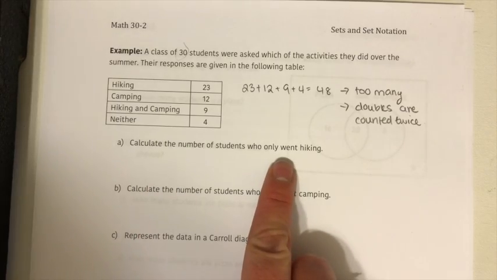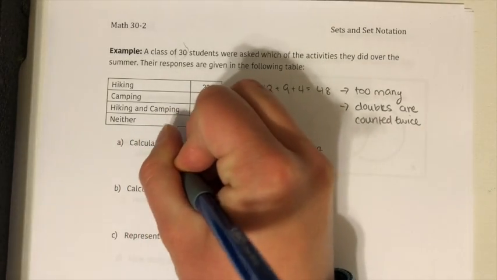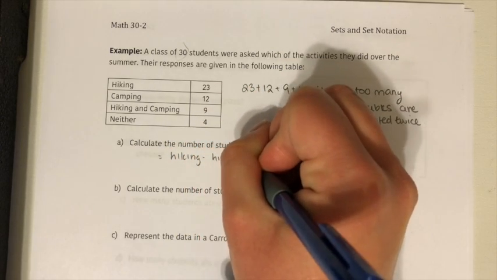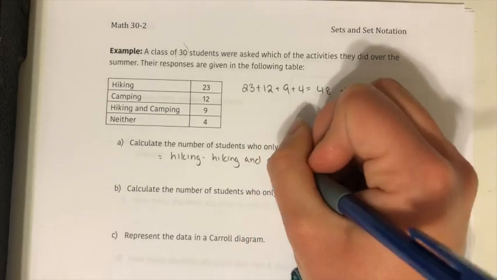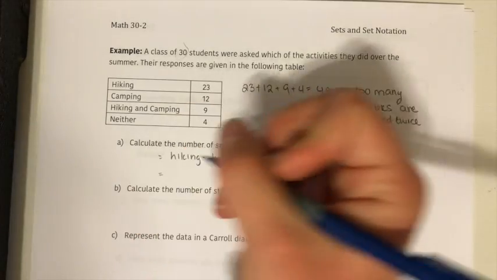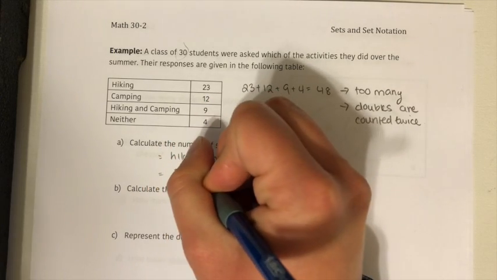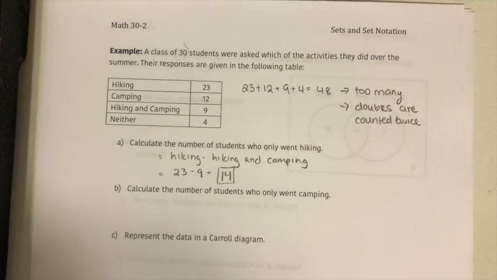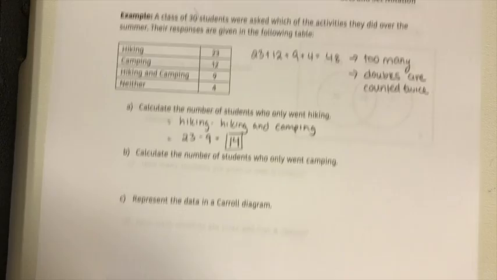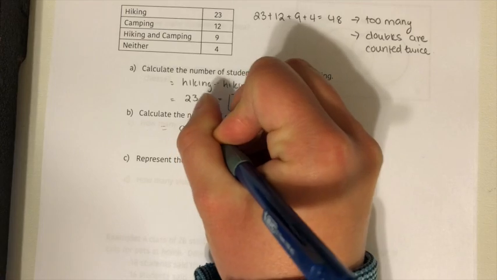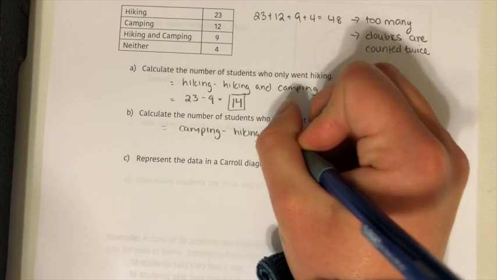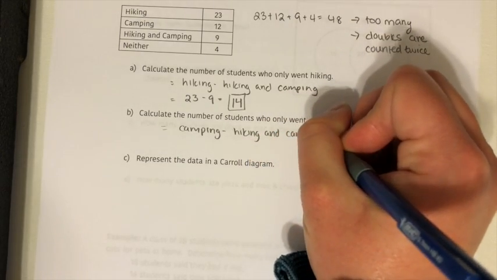Okay, so the first two things that we're going to look at here is we're going to calculate the number of students who only went hiking. Okay, so this is going to be equal to the number who said they went hiking minus the ones who did the hiking and camping. You can picture it as the overlap in that Venn diagram. So this is going to be 23 minus 9. So 14 students just went hiking. Okay, and then calculate the number of students who only went camping. So again, this is the people who said that they went camping minus the number of people who said they went hiking and camping, because we're getting that overlap there.